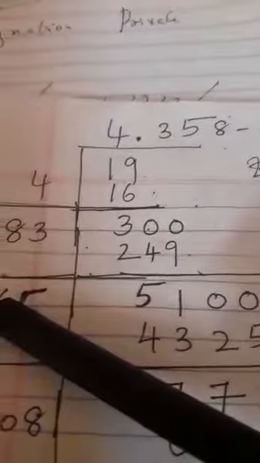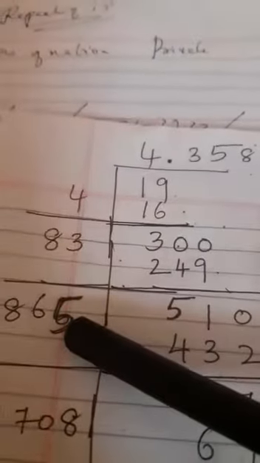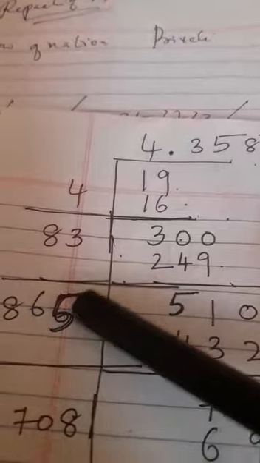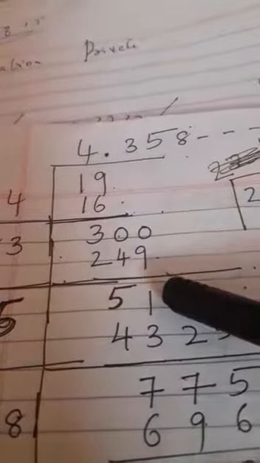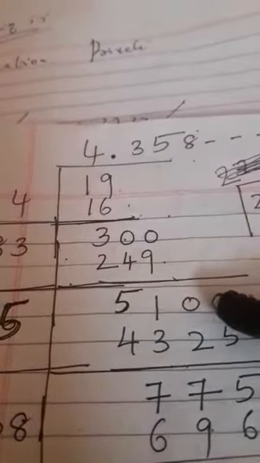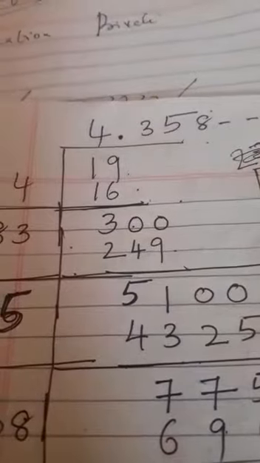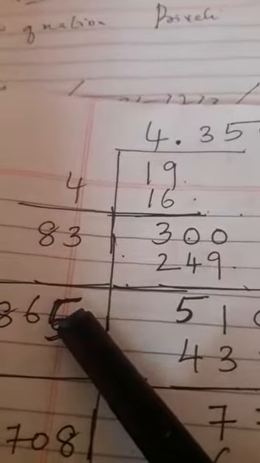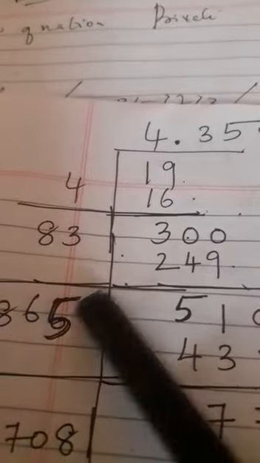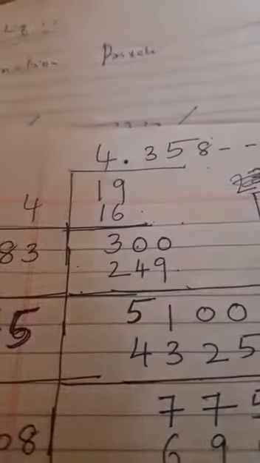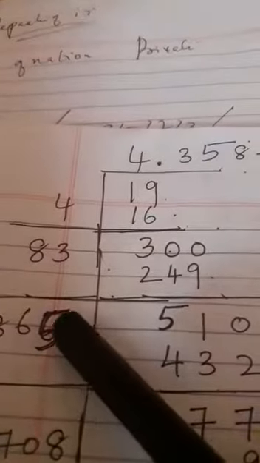Then I have to choose a number. Including that number along with 86, if I multiply with that number, I should get the highest number which is below 5100. Again, I cannot choose 6 here because if I do 866 multiplied by 6, it will cross 5100. So the highest number which I can get below 5100 is only 5.